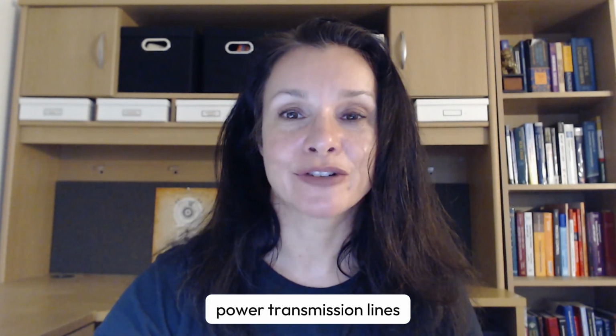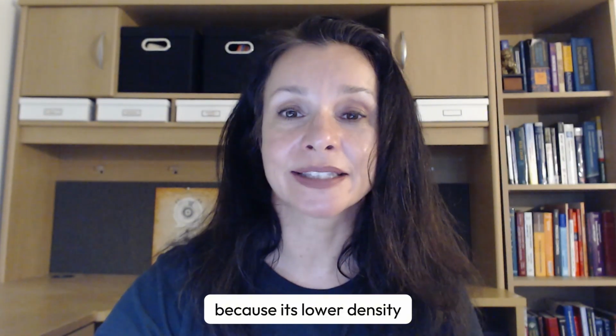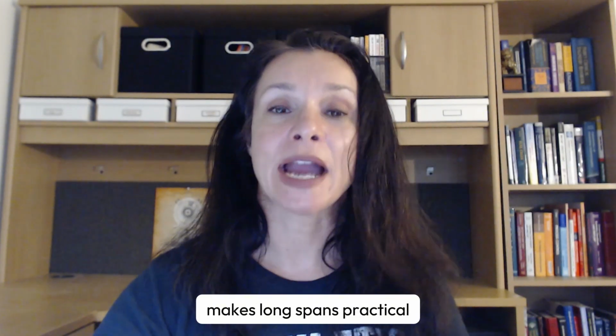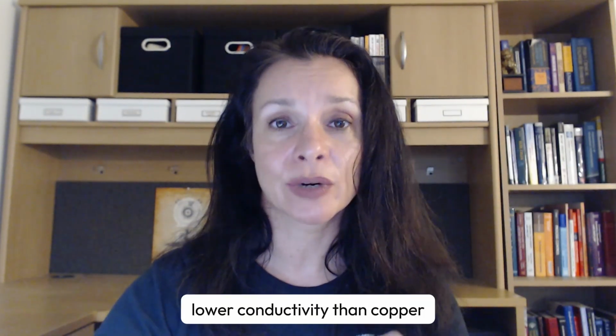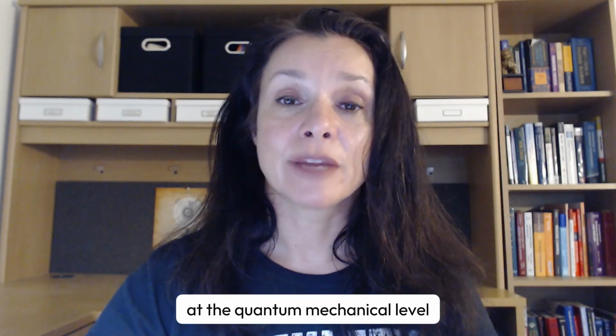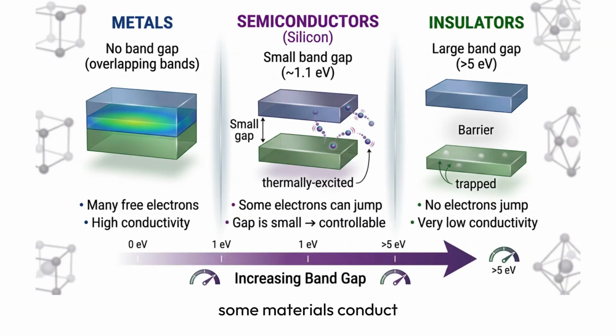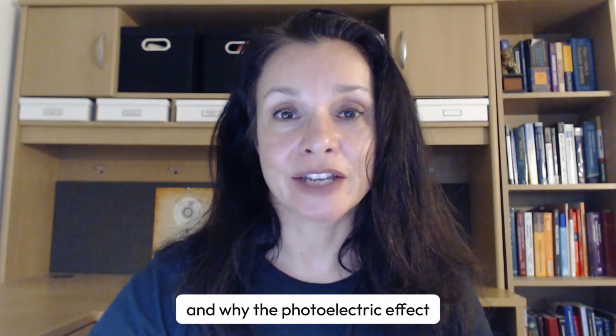Aluminum for power transmission lines, because its lower density makes long spans practical despite its slightly lower conductivity than copper. At the quantum mechanical level, band theory tells you why some materials conduct and others do not, why semiconductors can be controlled, and why the photovoltaic effect is possible.